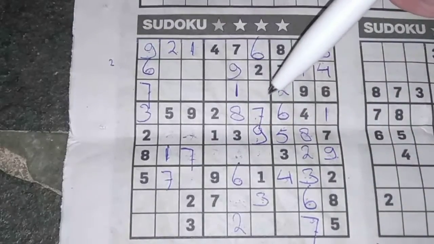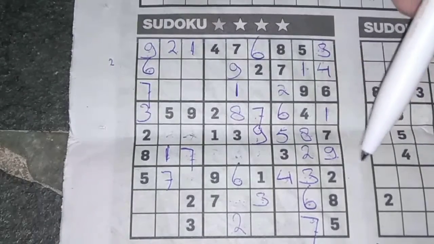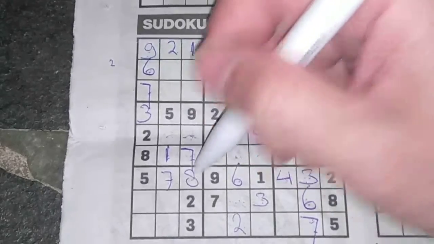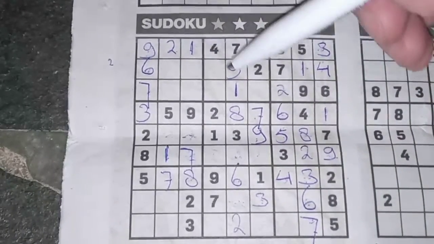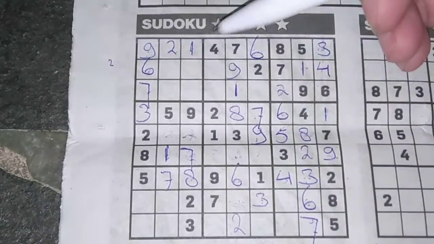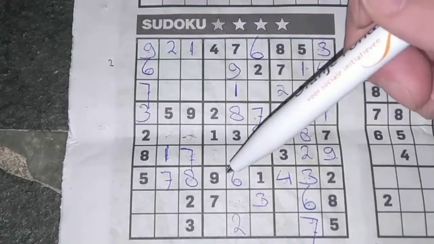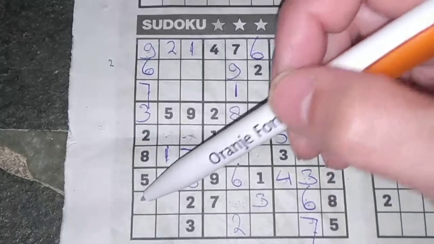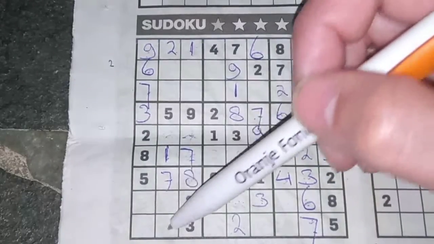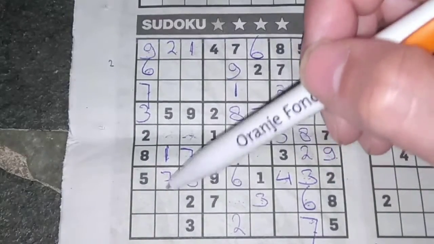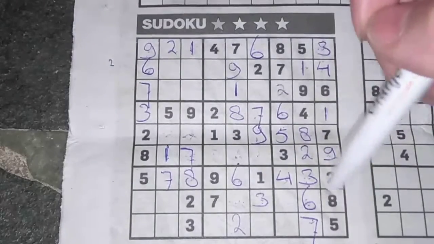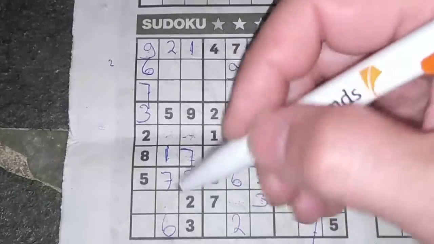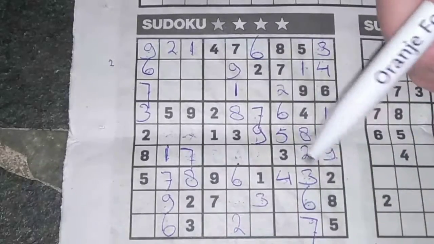1, 4, yes. 1 digit left in this row for the number 8. 8 is missing. Then 8. 4 and 1, 4 and 1. That means these two numbers, the 9 and the 6, are missing. We have a 6 there, so no 6 here. 6 should be here. And the 9 goes there.